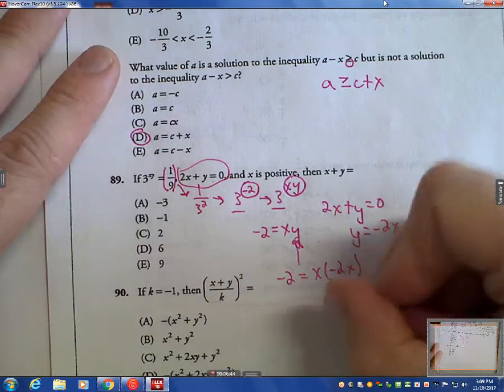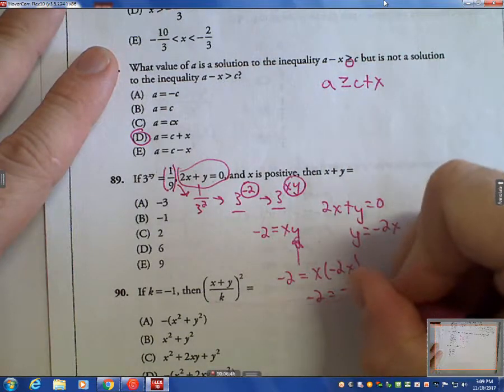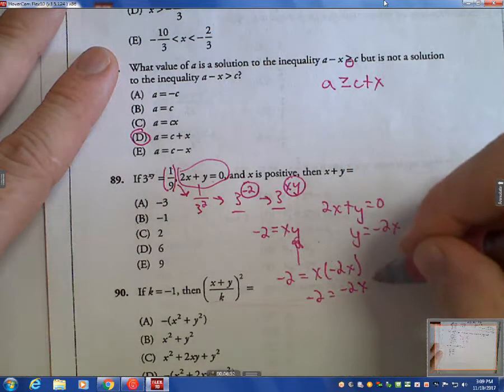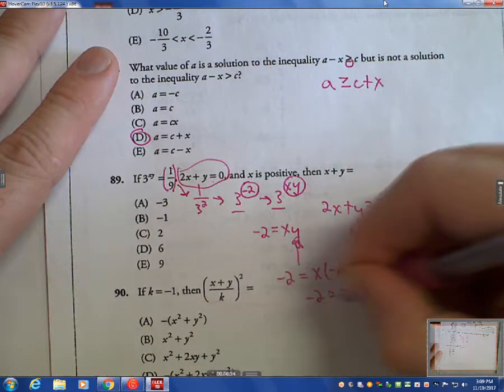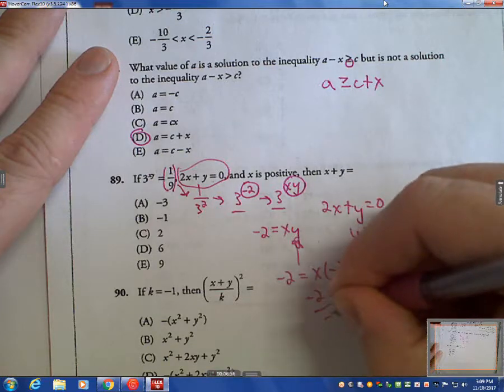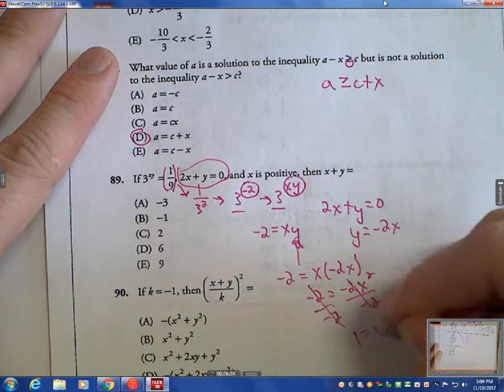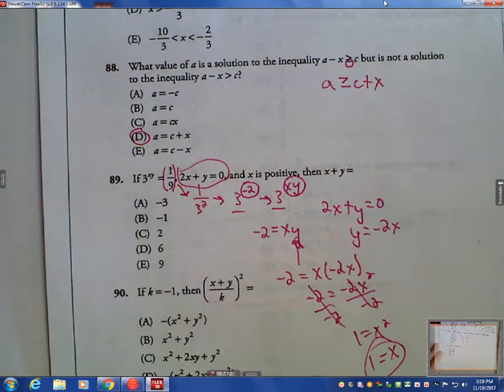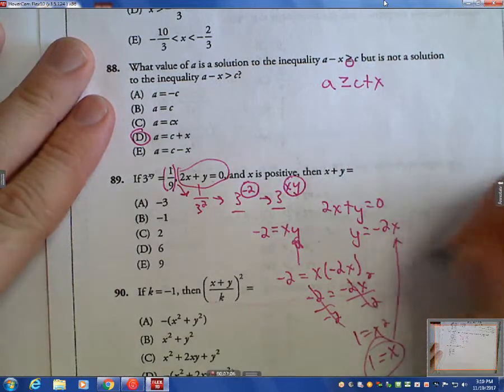That would give me negative 2 equals negative 2x squared. Divide by negative 2, 1 equals x squared. So I know that x has to equal 1. If x equals 1, then y has to equal negative 2.